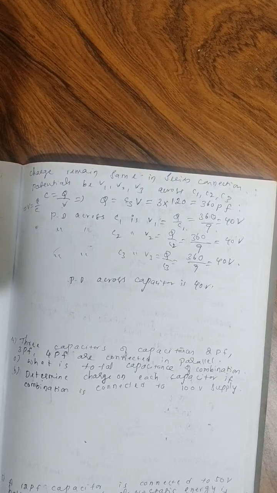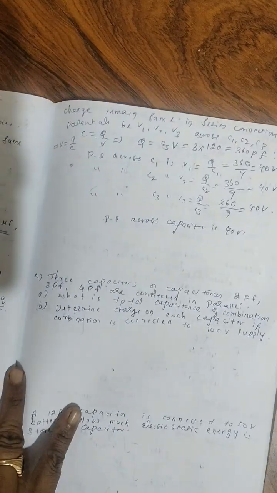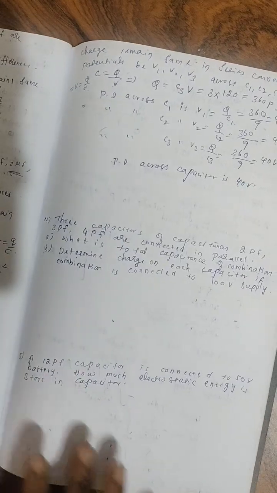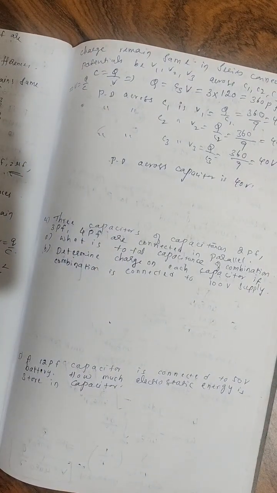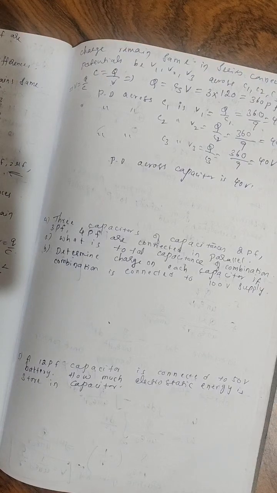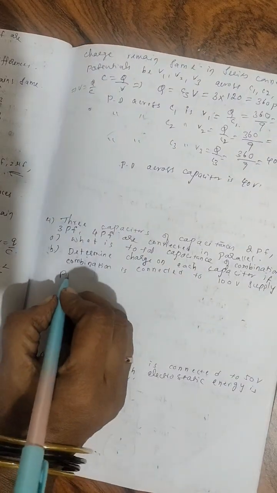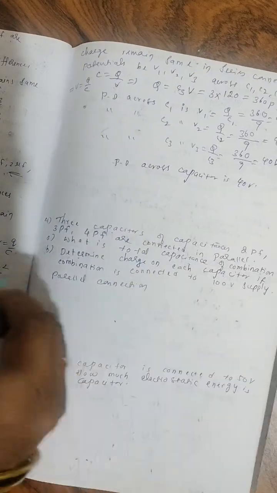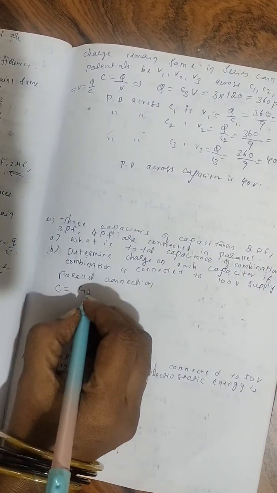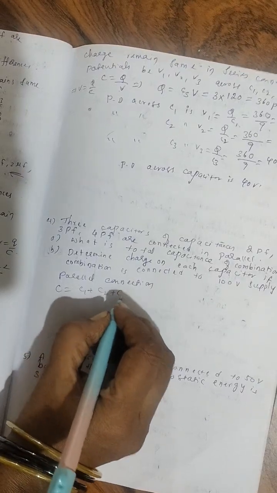Now next, let us go for the next question, fourth question. Three capacitors of 2 picofarad, 3 picofarad, 4 picofarad are connected in parallel. What is the total capacitance of the combination? Determine the charge on each capacitor if the combination is connected to a 100 volt supply. So parallel connection, no. What is the formula for the capacitance? C1 plus C2 plus C3.